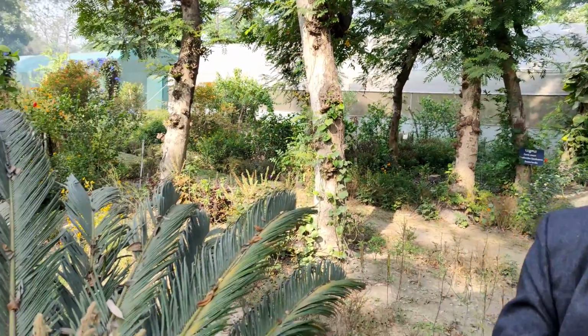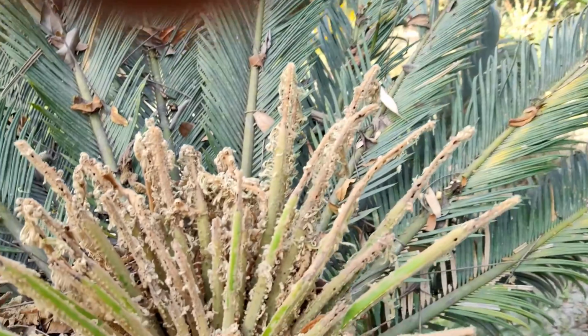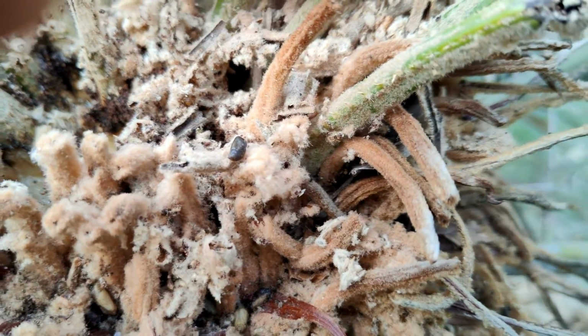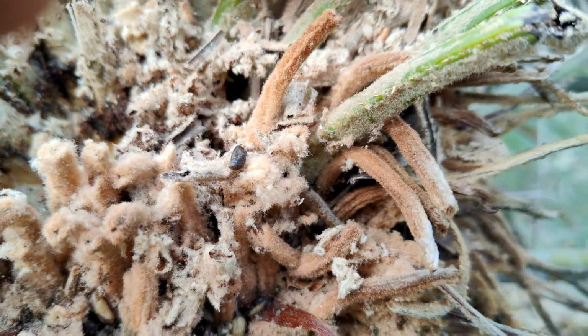Here we see the Cupid butterfly pupa. The pupa is very small, about 1 centimeter, and the color of the pupa is pale brown to purplish blue with blotchy dark areas.